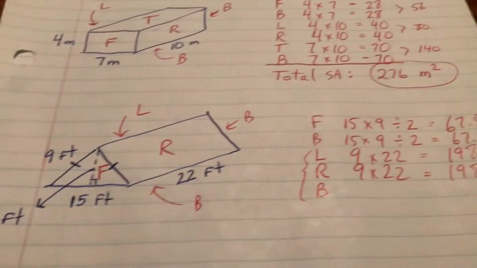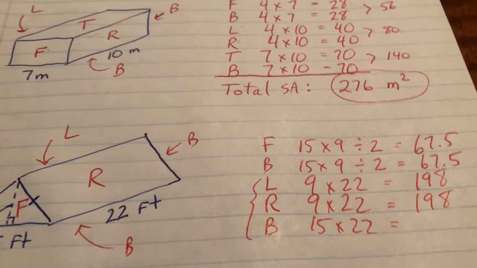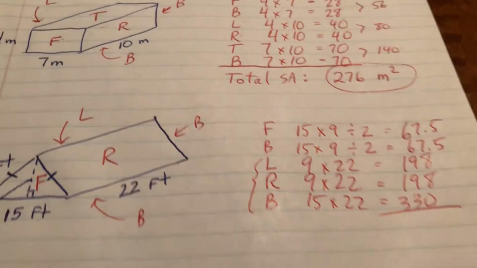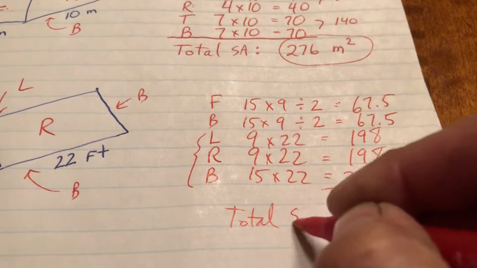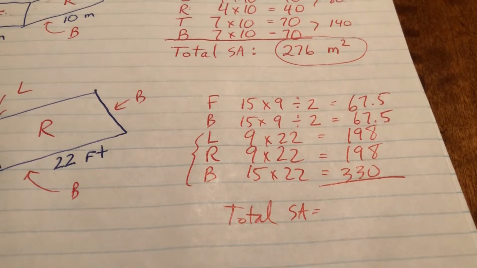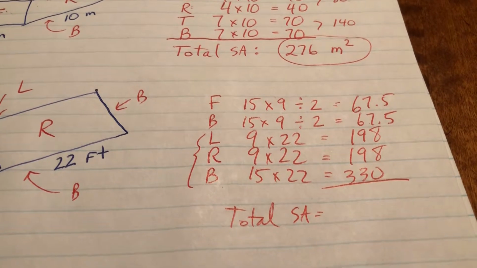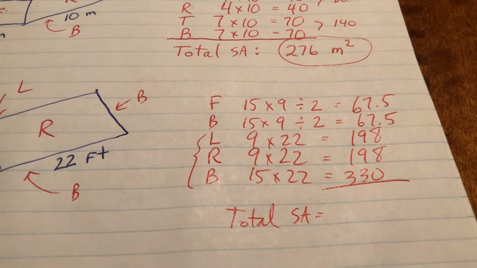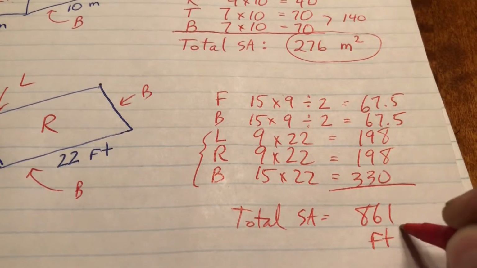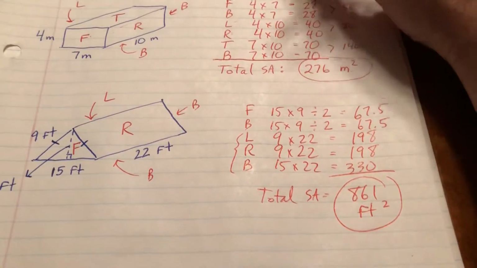And finally, we have the bottom. The bottom is 15 by 22. Once we get that, we're going to add them all up to get the total surface area. So 330, add 198 and another 198, and 67 and a half and 67 and a half, and we get 861 square feet. So that is the surface area of a tent.